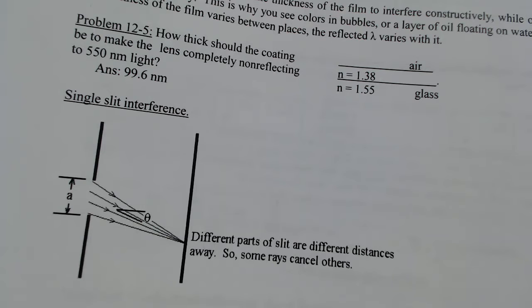Well, when we were doing double slit interference, I was assuming that the slits were very narrow, okay? But let's consider a slit that's maybe wider, maybe like a whole 1/10 of a millimeter or something, well, not quite enormous like that.